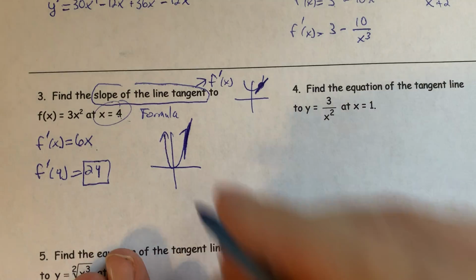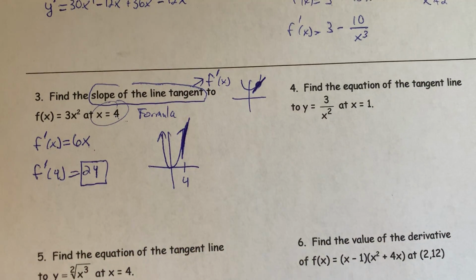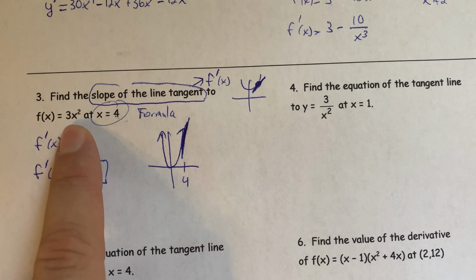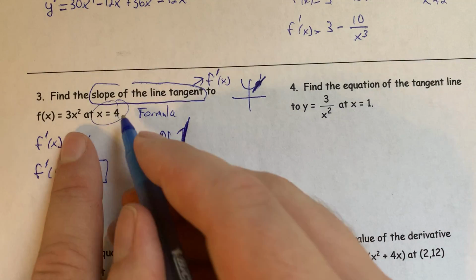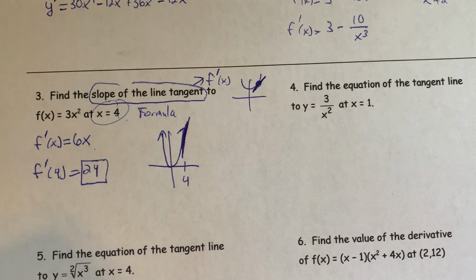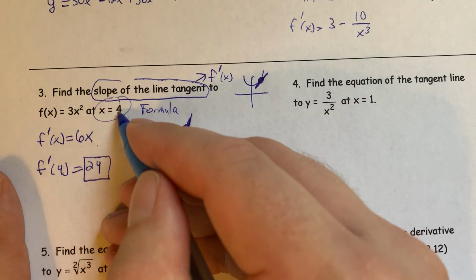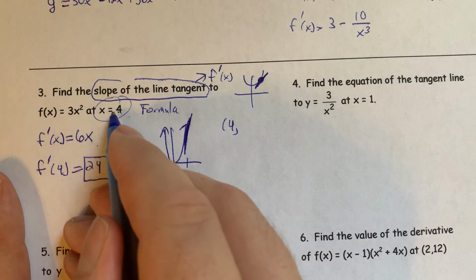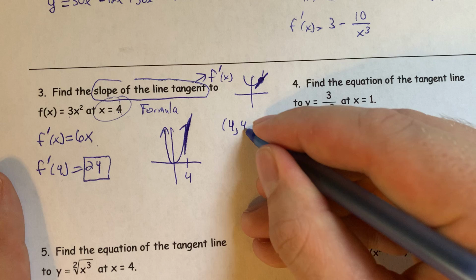It's super steep by the time you get to x equals 4. The slope is 24. And notice, we could have done this the way we did at first. It was a function very much like this. You could put in 4 and f of 4, which is 48.